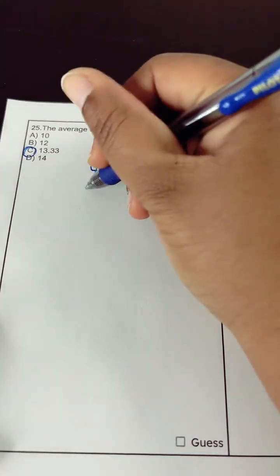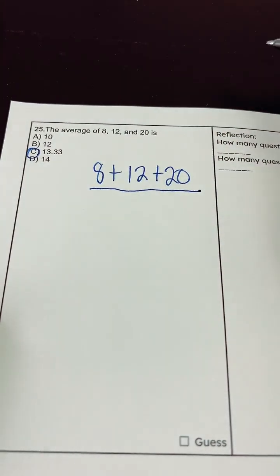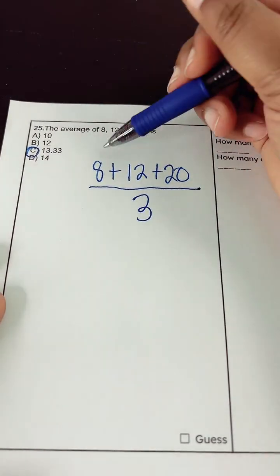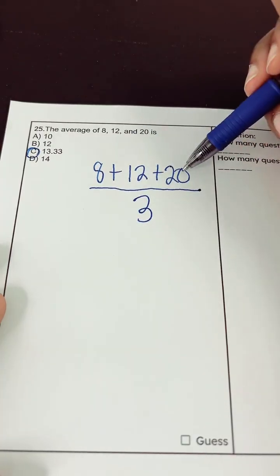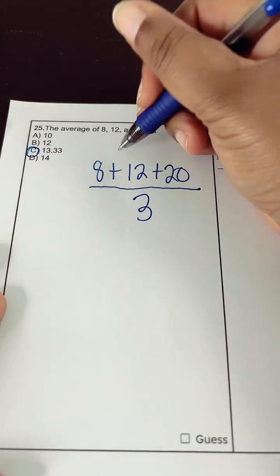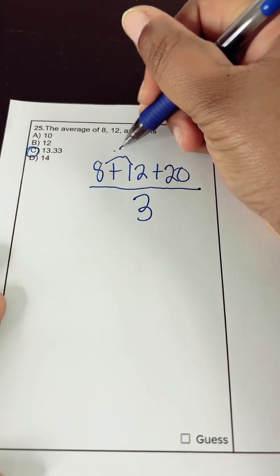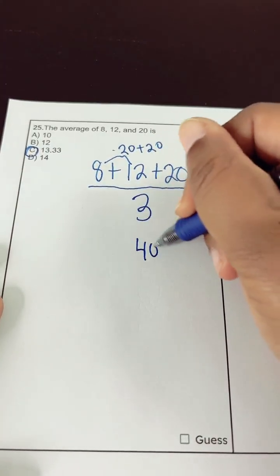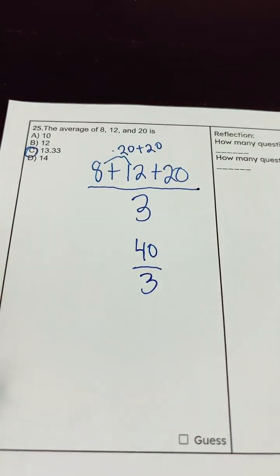Good. You have to divide by how many things you're adding. In this case, we're dividing by 3. But first you have to add to get a single number up top. So when you do this, that's 20, and then 20 plus 20 gives us 40. And we get 40 over 3.